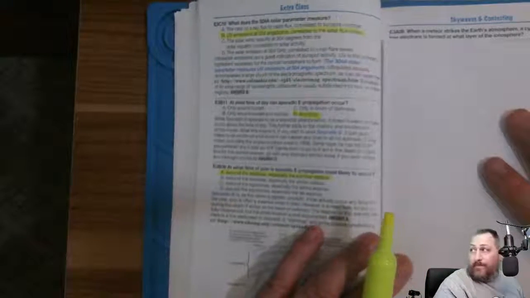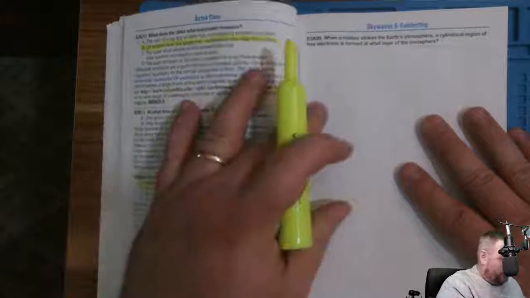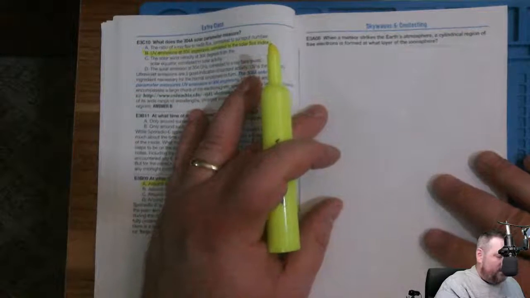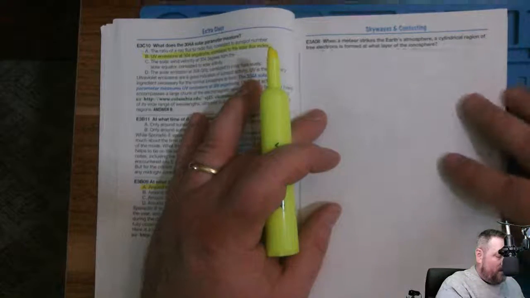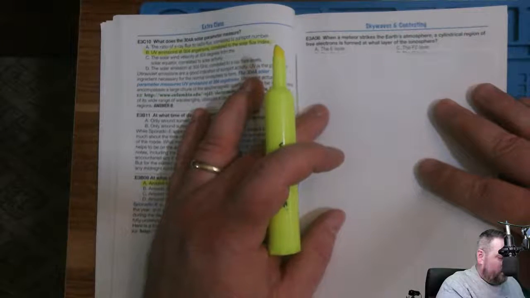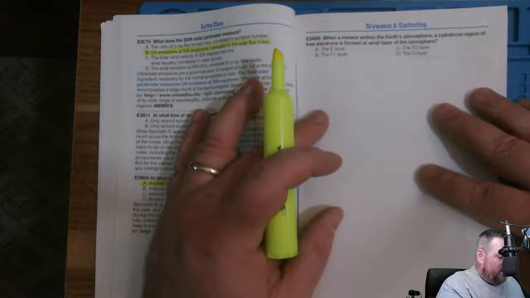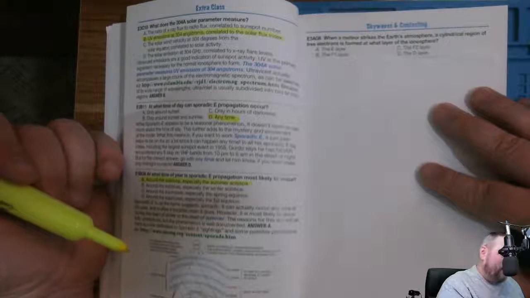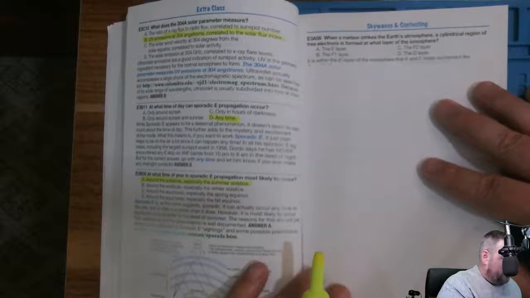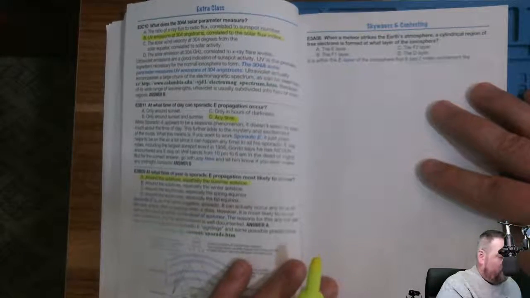Next question here. Kind of move it into view a little bit more. When a meteor strikes the Earth's atmosphere, a cylindrical region of free electrons is formed at what layer of the ionosphere? Is it A, the E layer, B, the F1 layer, C, the F2 layer, or D, the D layer? When a meteor strikes Earth's atmosphere, I'm thinking because it's going to burn everything up initially, it's probably going to be your F2 layer, but no, I was wrong. The E layer.